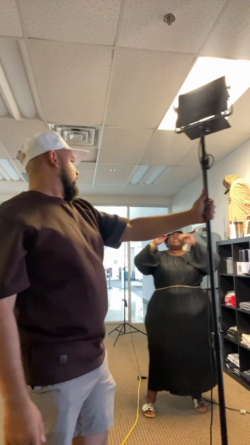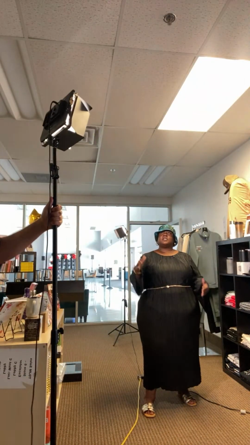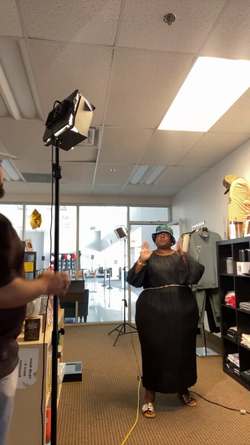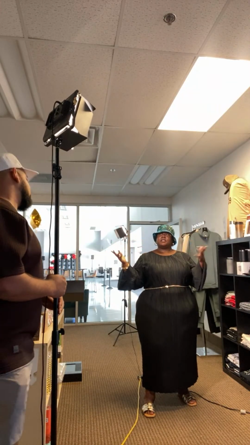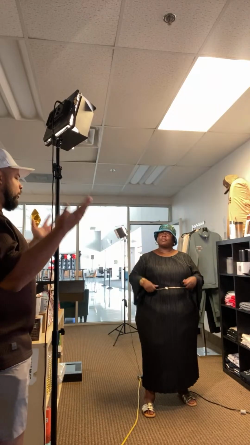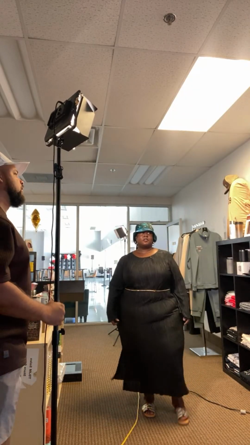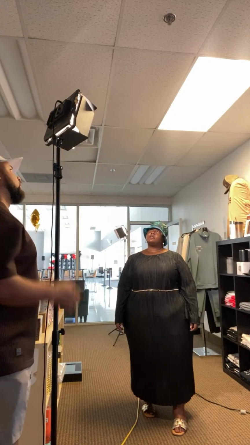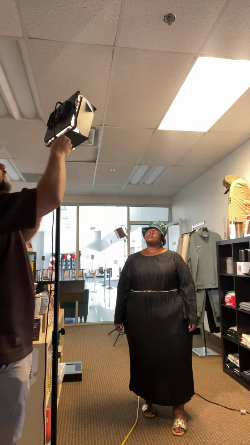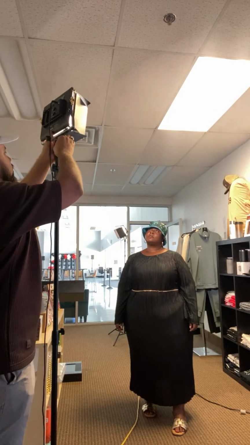So it strengthens the direction of it, but when you open it up, it makes it a little bit more. It's the same with the softbox. You just do it in a different way. You need to put a softbox on there, but it focuses the light.